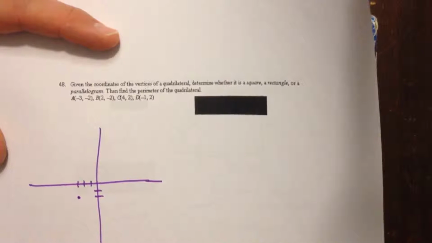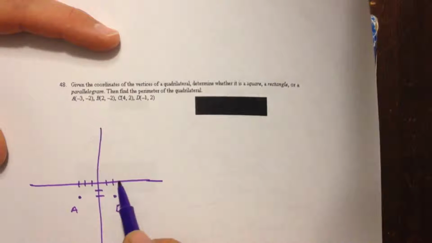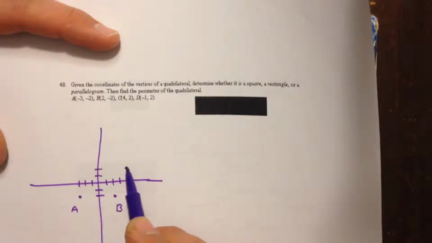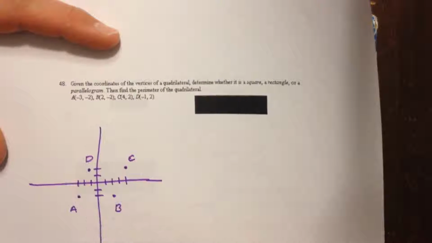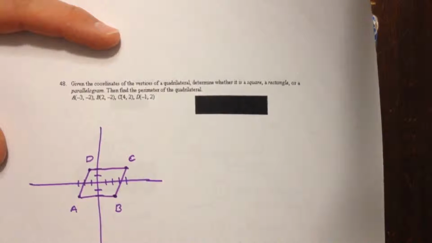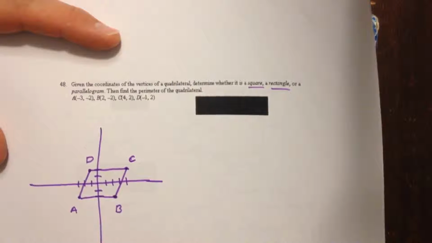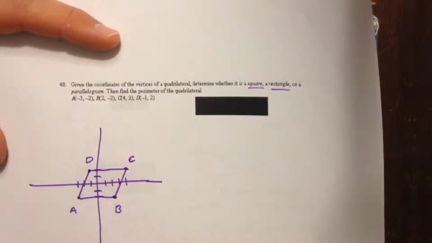I think the easiest way to do this is take some time to draw an XY chart. Negative 3, negative 2 is there. Make sure we're on the screen. 2, negative 2. So I'm just plotting the points. A, B, 4, 2 is there, and then negative 1, 2 is there. So it's pretty clear to me that this is obviously not a square or a rectangle. So it must be a parallelogram because it only gives you 3 options. So these are not right angles. It's pretty clear. So it's a parallelogram.